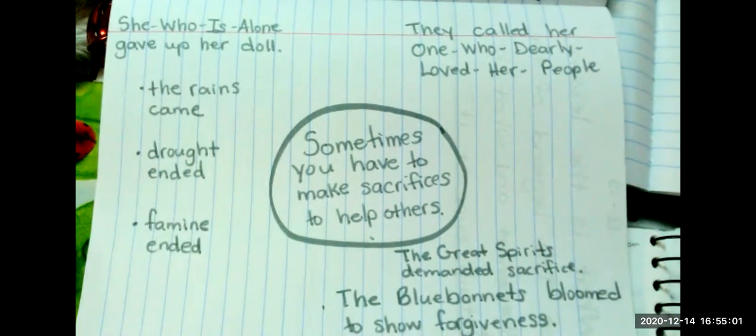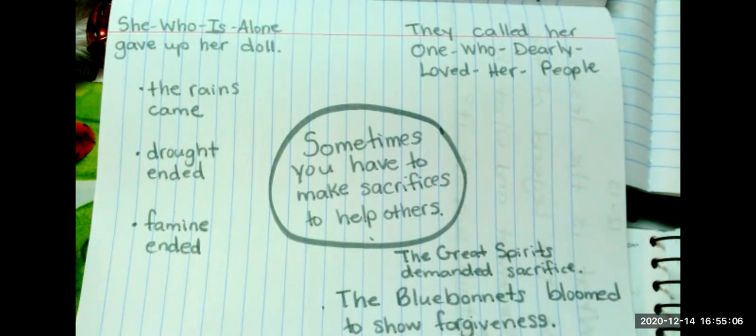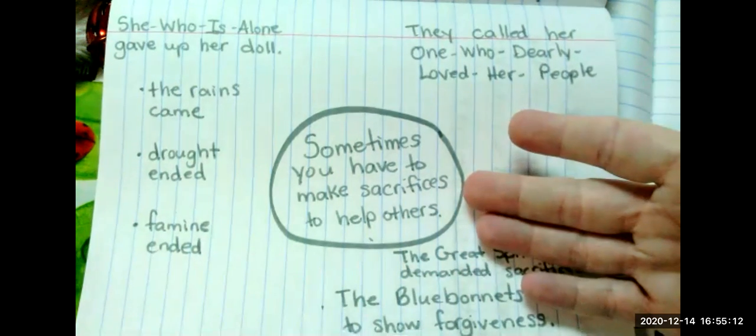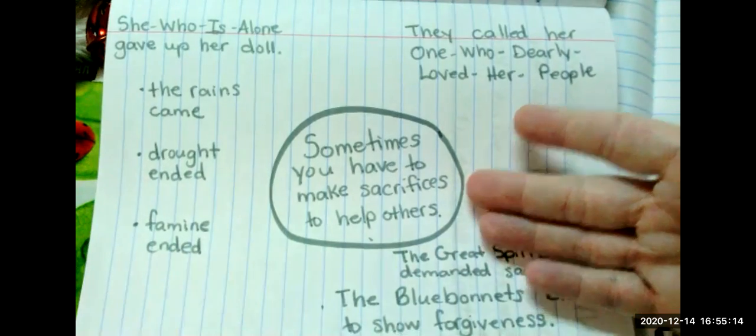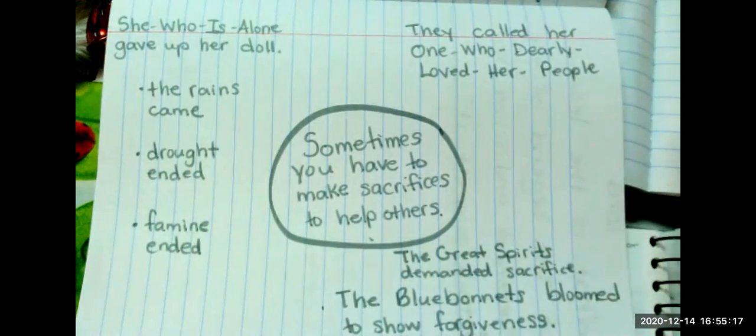So we could introduce the paragraph by saying that the Comanche people told stories to teach a lesson. And the lesson of this story of the Blue Bonnet is that sometimes you have to make sacrifices to help others.